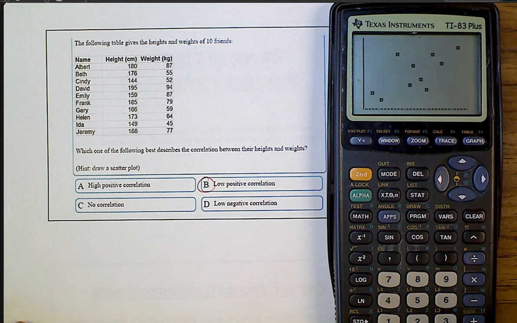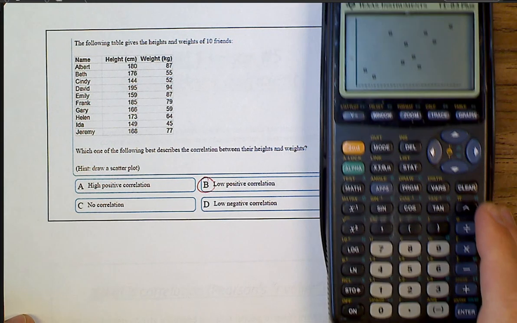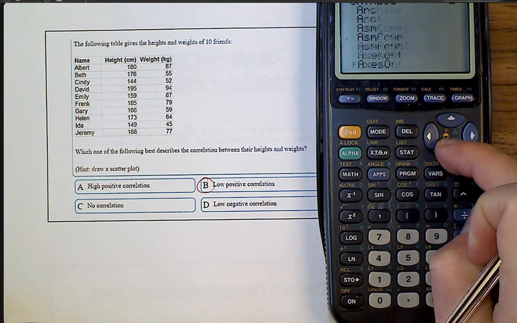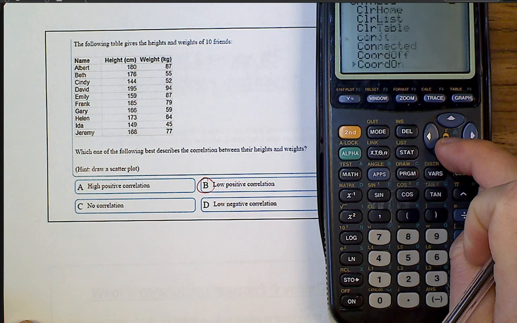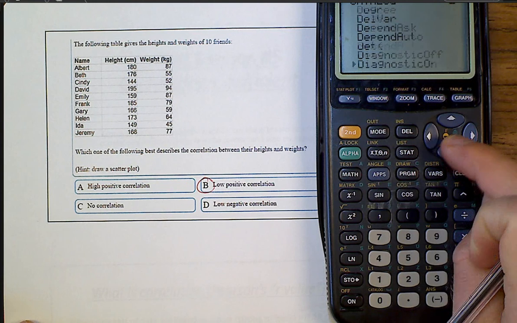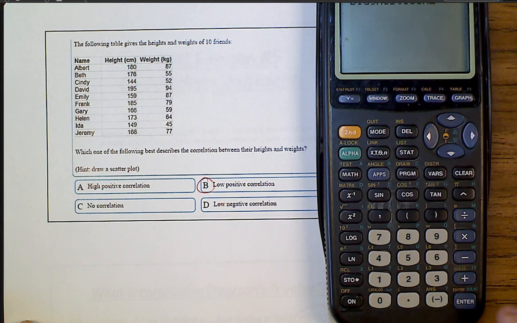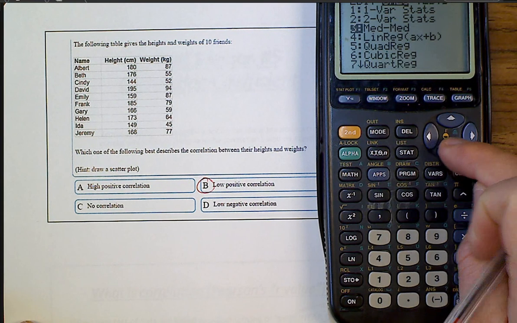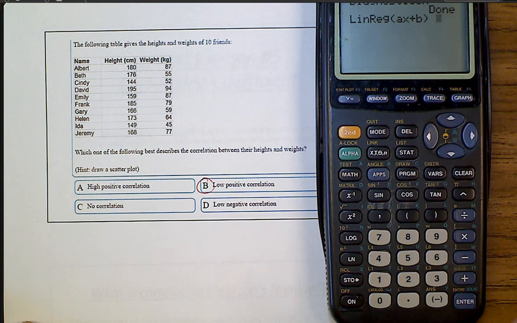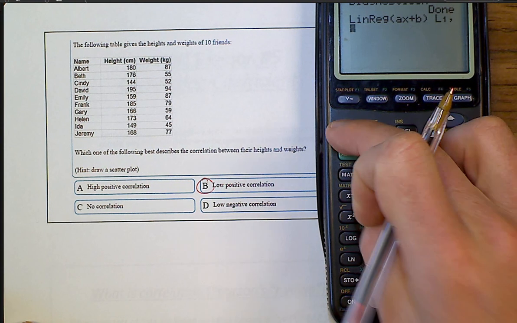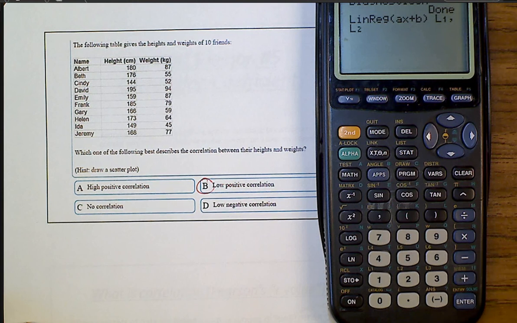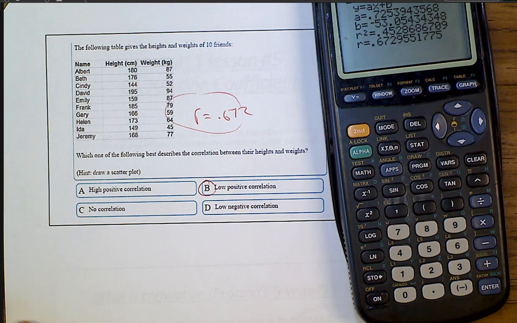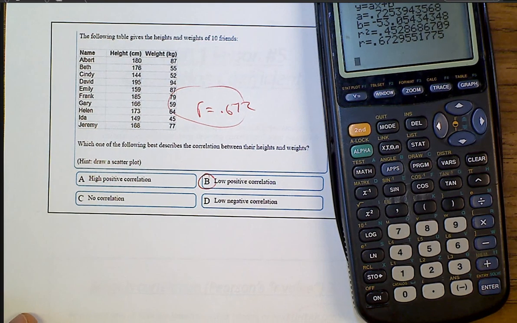So remember, we have to turn on our diagnostics for this, so we're going to go to second catalog, go all the way down to diagnostics. There's diagnostics, hit on, hit enter again, so it says done underneath it. Go to stat, over to calculate, linear regression. What do we want to take the linear regression of? L1, comma, L2. Hit enter, and you can see we have a 0.672 correlation coefficient. So not very strong. Still a correlation there, right?